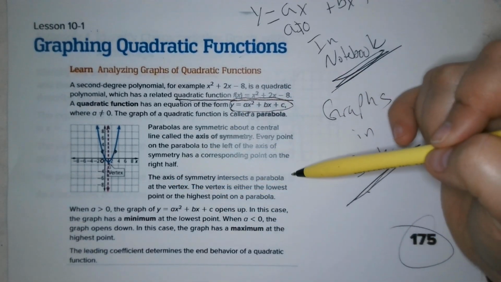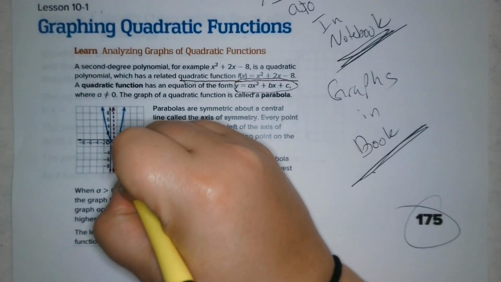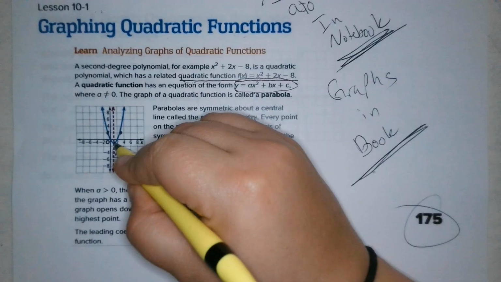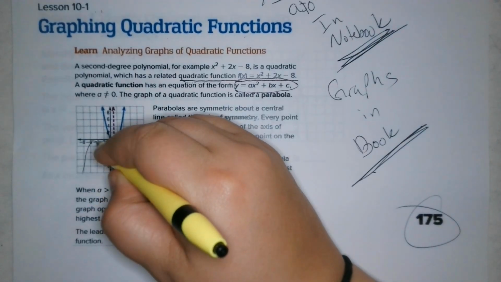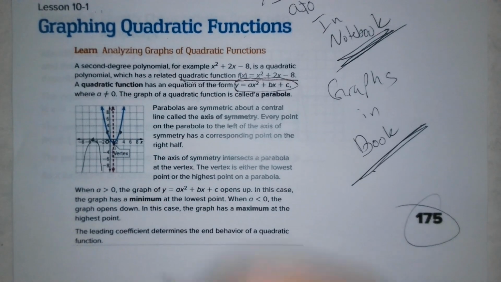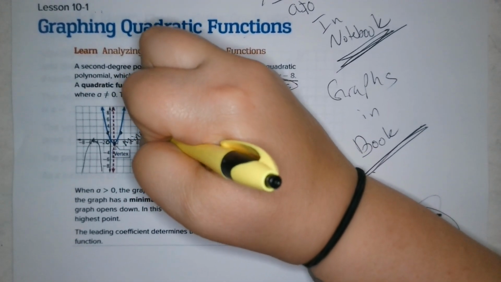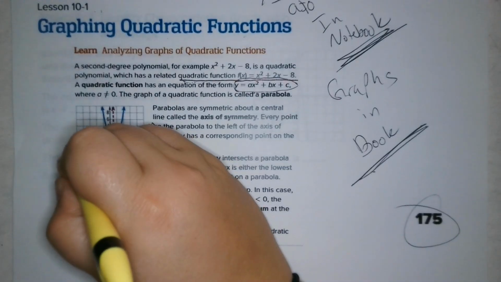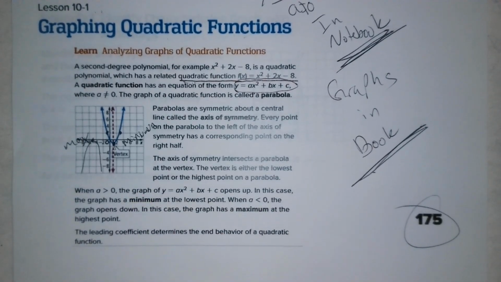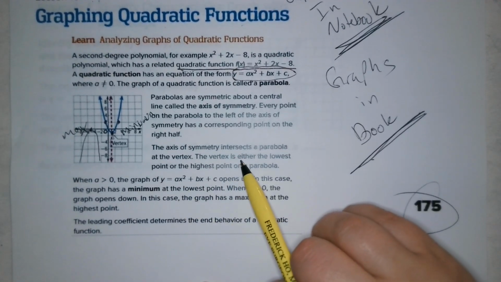The axis of symmetry intersects a parabola at something called the vertex. The vertex is the tippy point. Parabolas can open up like that, where this is going to be a minimum, or parabolas can open down like that, where the vertex is going to be the maximum. Okay, so this one would be the minimum. And this one would be the maximum. We've done that before. Okay, so remember it's either the lowest or the highest point.